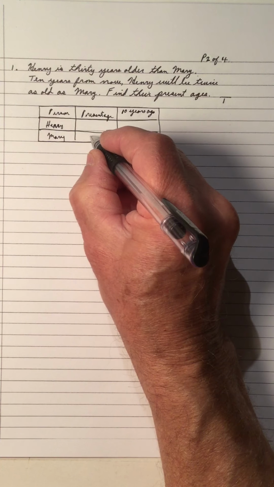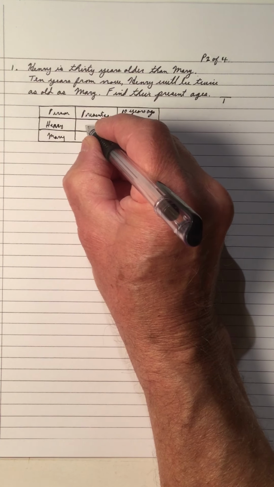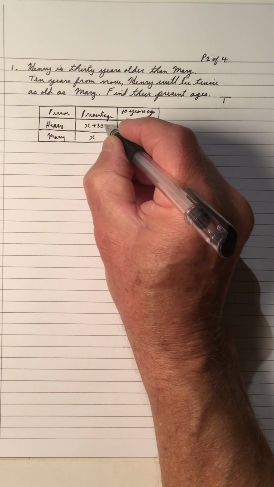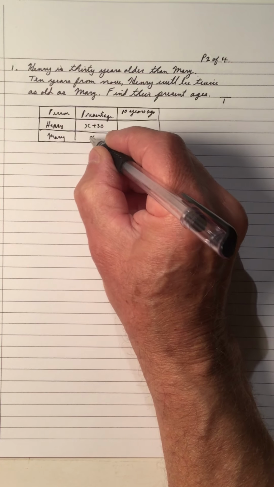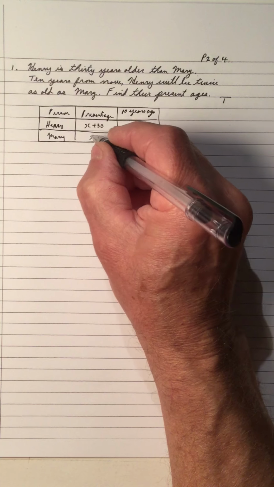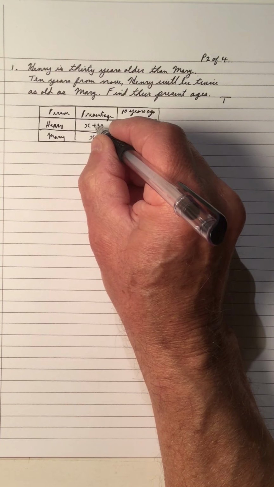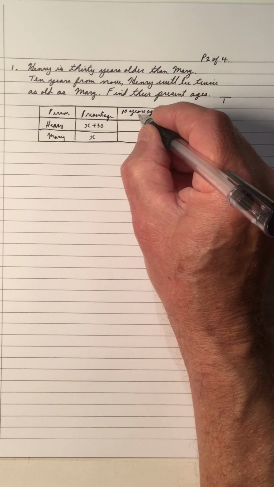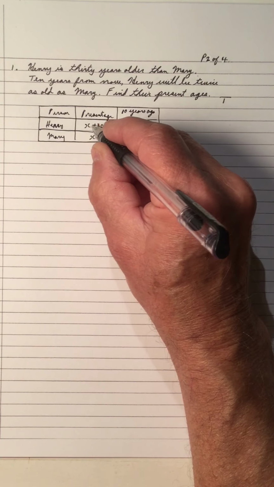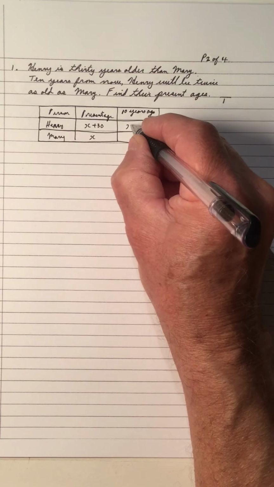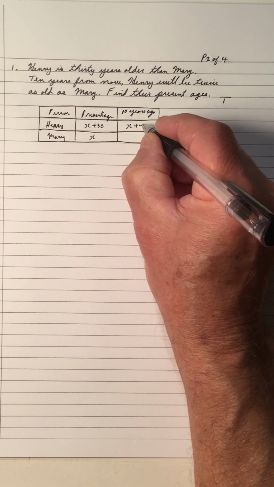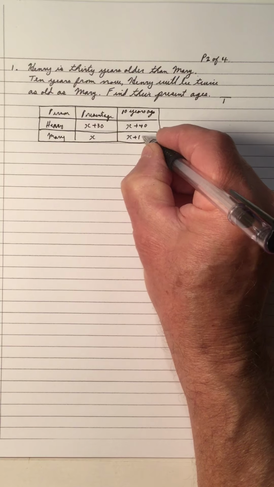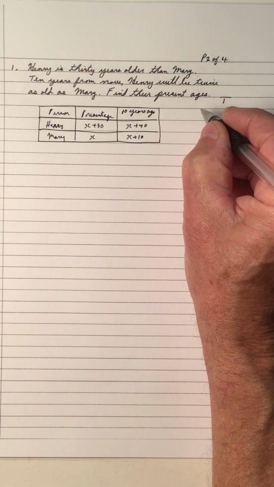So what I'm going to do is let X be Mary. Then Henry is older, so is X plus 30. I could have let Henry be X, then Mary would have been X minus 30. But Mary is younger, Henry is older. And 10 years from now means you got to add 10 on. So X plus 30 add on 10, Henry will be X plus 40 years old. And Mary will be X plus 10 years from now.